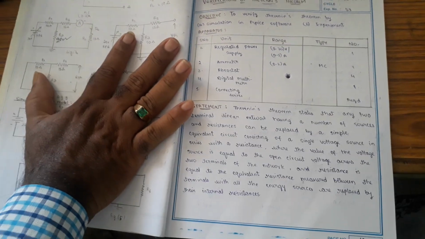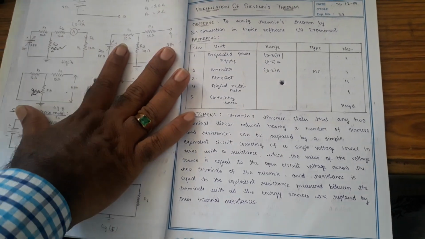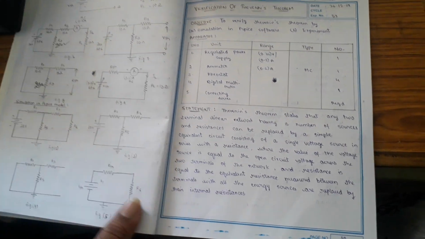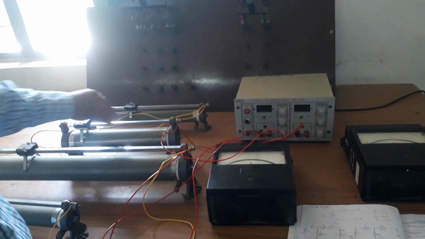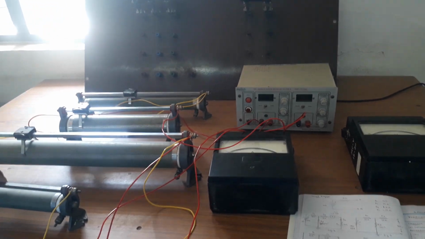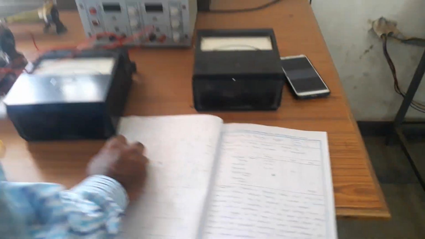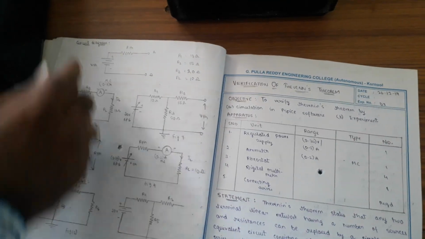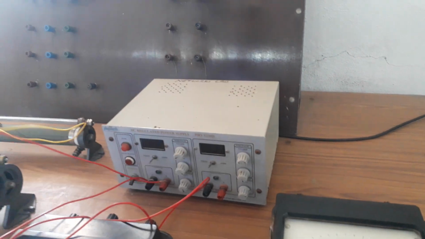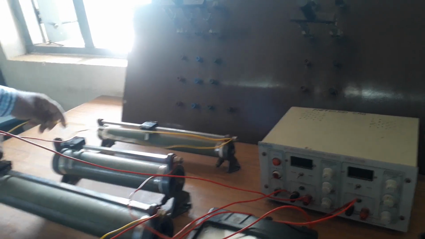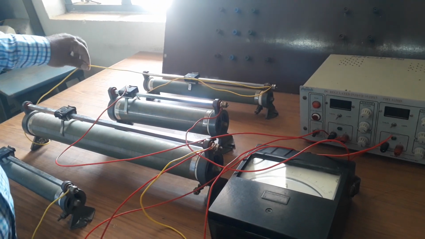According to the practical circuit, this is the RPS. To measure the resistance values, the first resistor R1 is a 10 ohm resistor, R2 is a 15 ohm resistor, R3 is a 20 ohm resistor, and RL is a 10 ohm resistor. According to the circuit diagram, from the positive terminal we connect to the 10 ohm resistor, and from its other end two wires are taken: one to the 15 ohm resistor and another to the 20 ohm resistor.